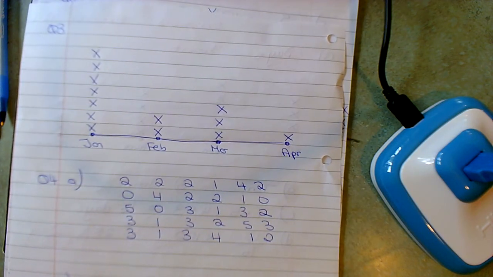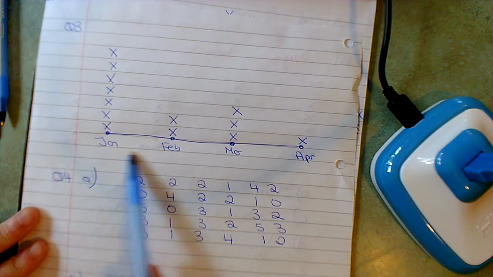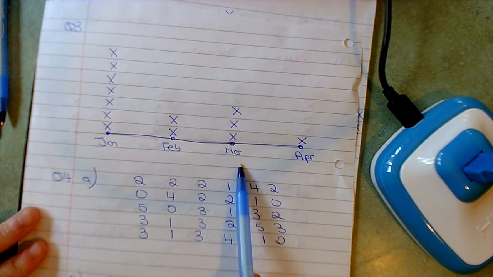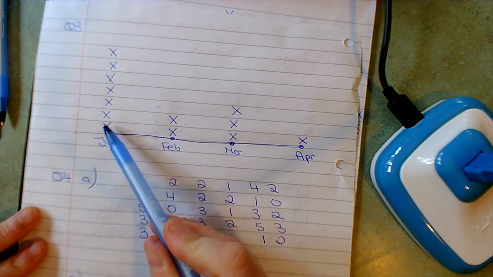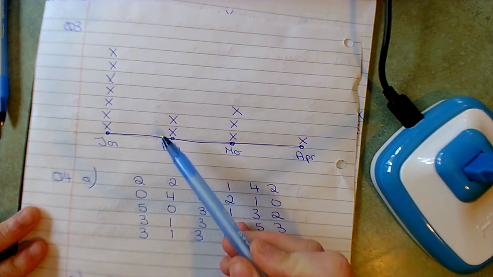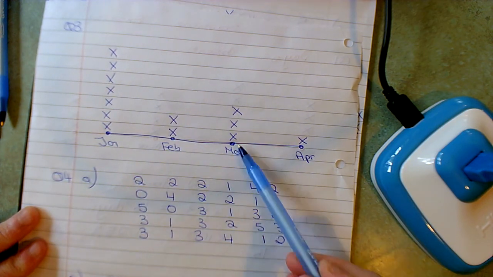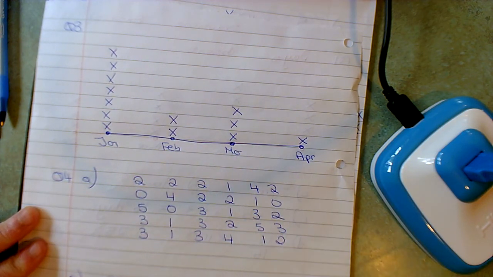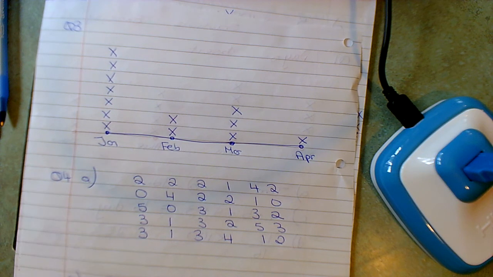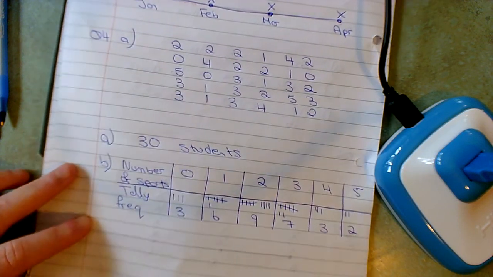So for question 3, it says the table below shows the number of cars sold by a dealer over a 4-month period. So like the last one, whatever's on top of my table needs to come down to the bottom. So I have January, February, March, April. Okay, so January needs to have 7 X's because we have 7, and then February needs to have 2 X's, March needs to have 3, and April needs to have 1. And that's question 3 completed.